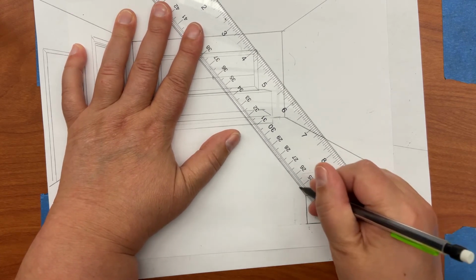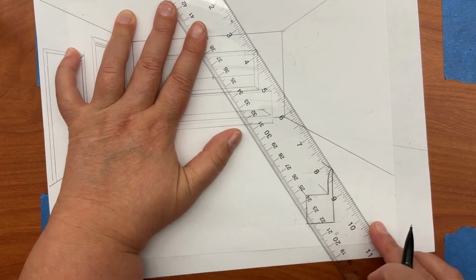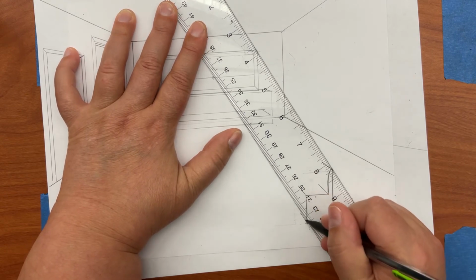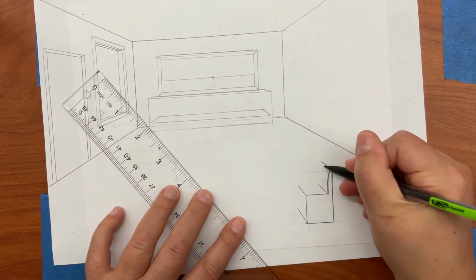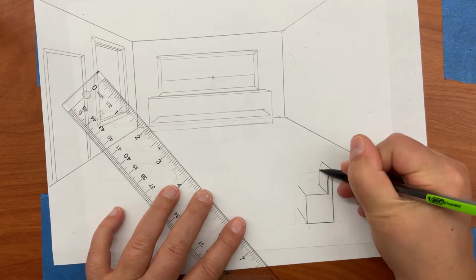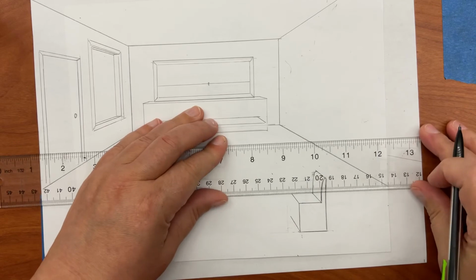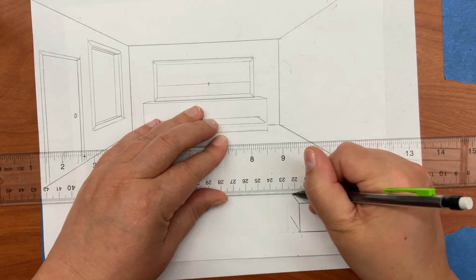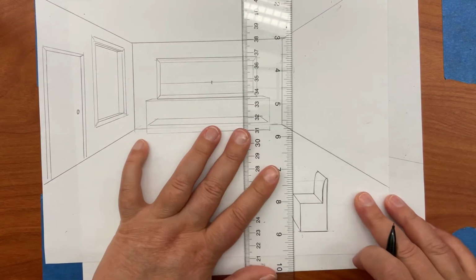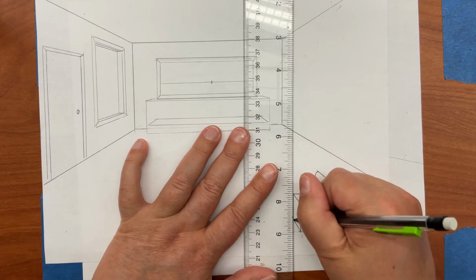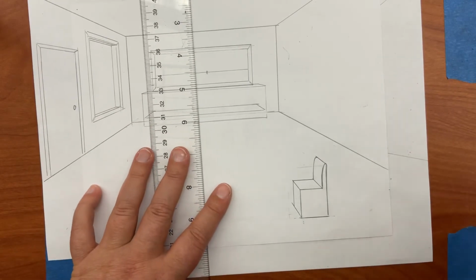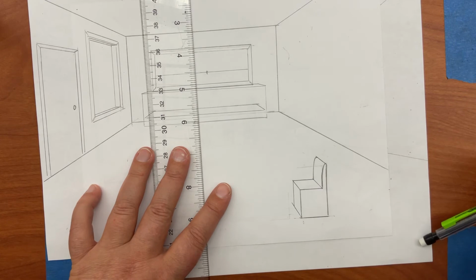Here and here. I'm going to stop my shape just like I did the other one, matching what's in the front, putting my curve, putting my horizontal, putting my vertical. Now, this next step that I'm going to show you can also be used for tables.